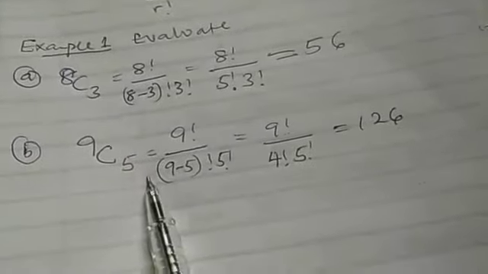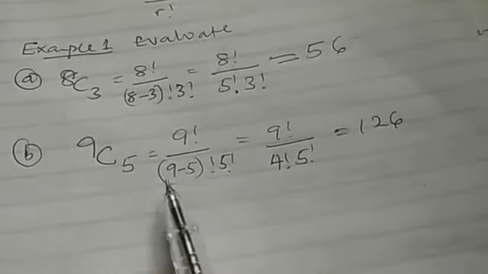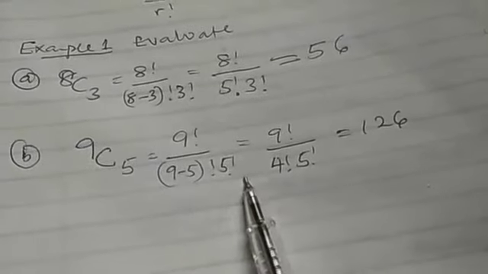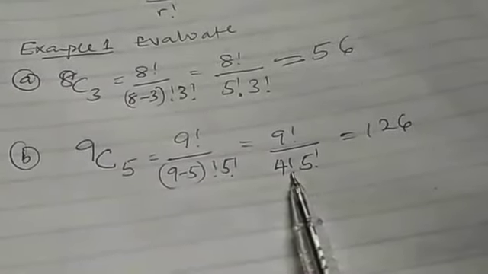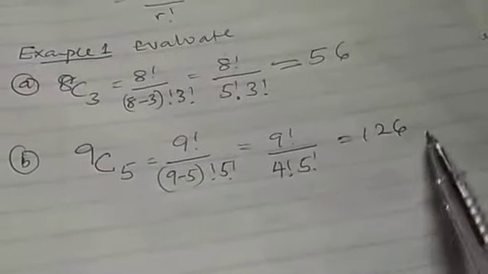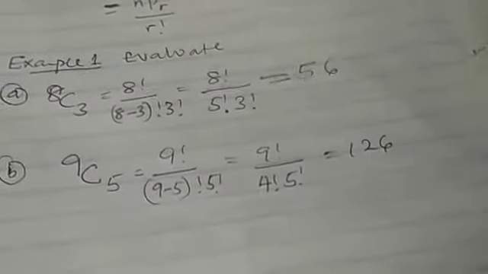Also, 9C5 is 9 factorial over 9 minus 5 factorial, 5 factorial. 9 minus 5 is 4. So 4 factorial, 5 factorial. And that will give me 126 by the time I simplify it.